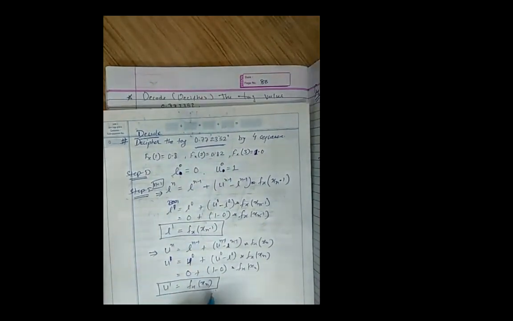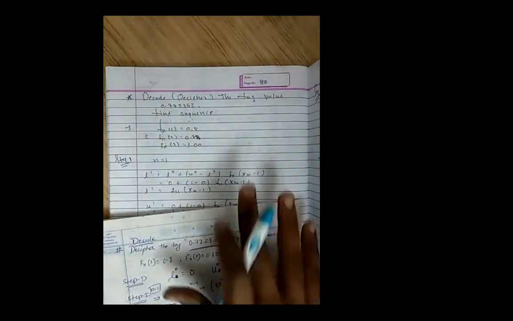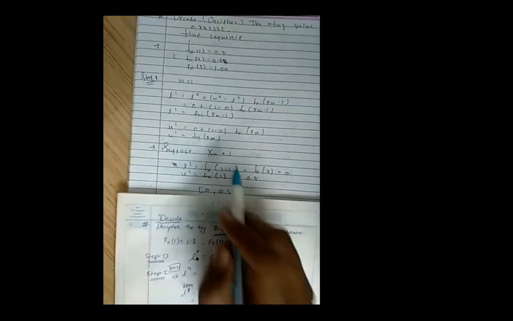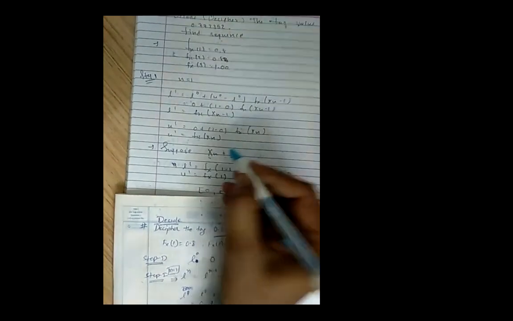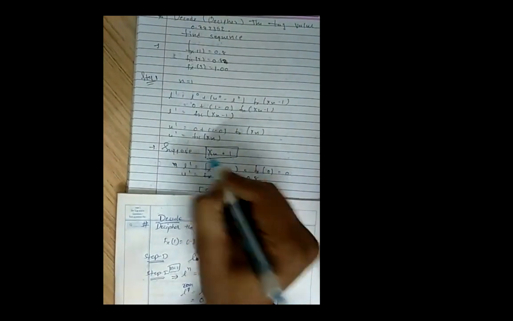Okay, now what you need to do is make an assumption. Which assumption do you need to make here? Let's check it out. Suppose the value of xn is 1, so this is my very first assumption.